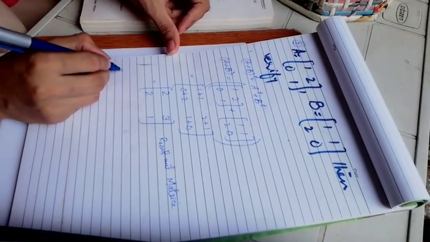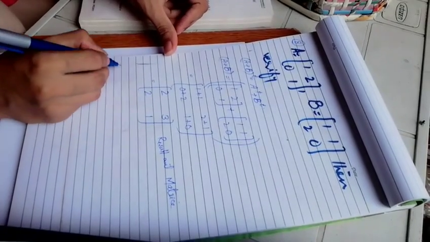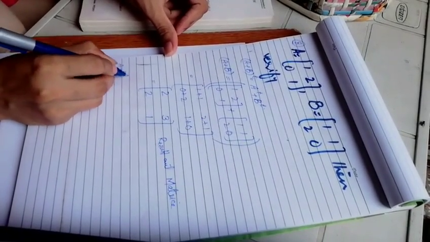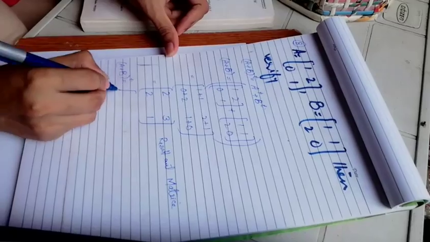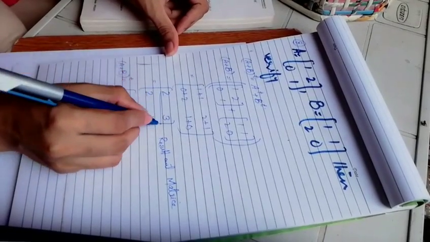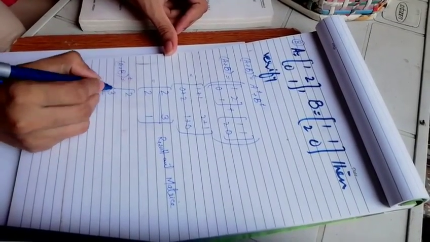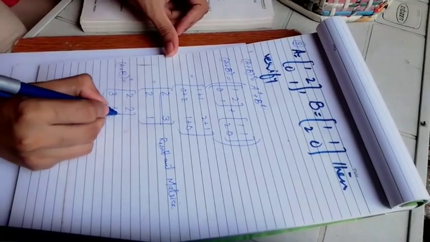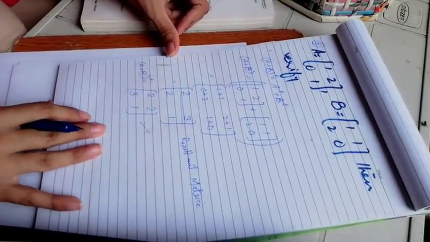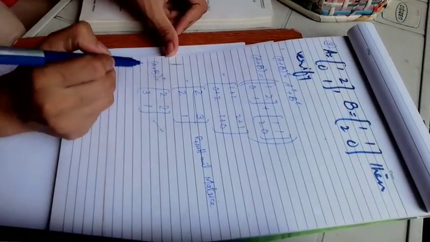Okay, by taking the transpose, we change the rows into columns. This is the transpose of this resultant matrix.